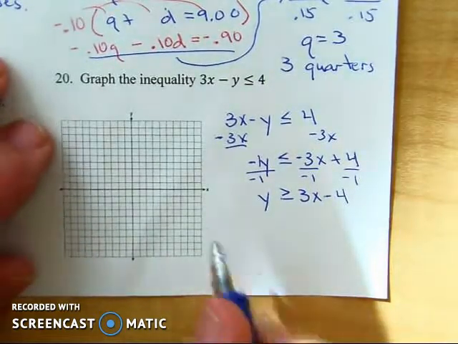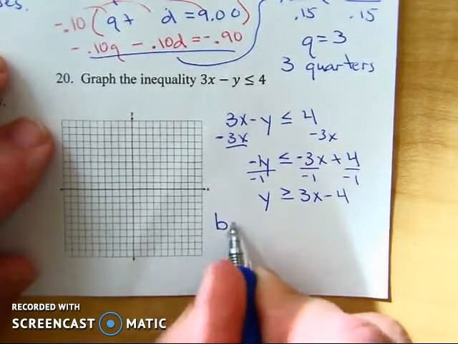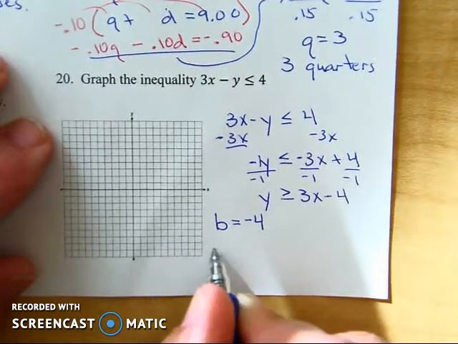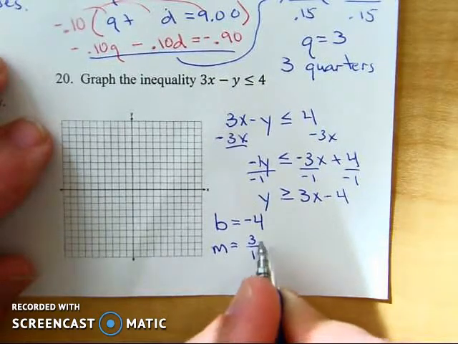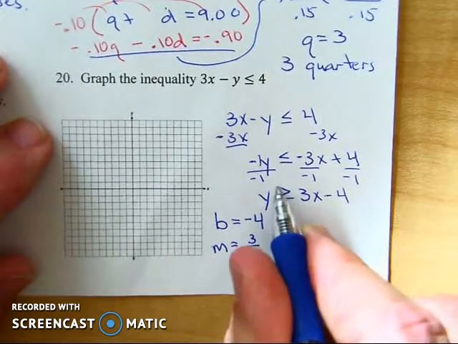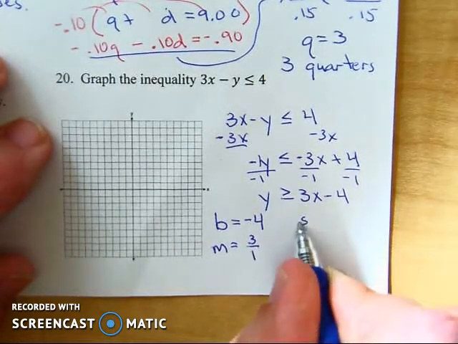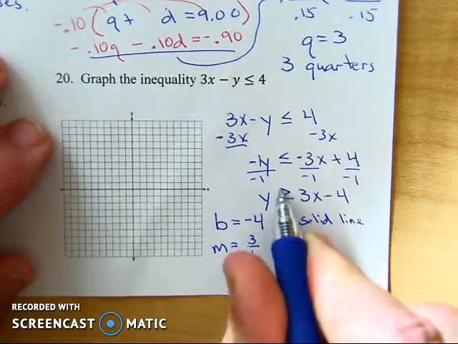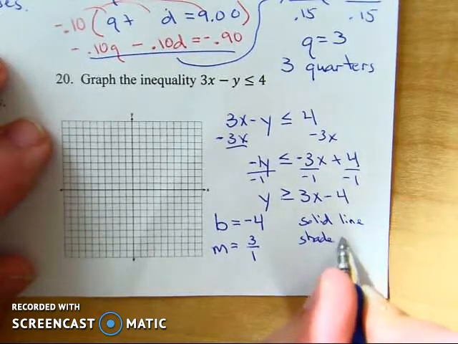Okay, so several things we have to mention here before I plot anything. So b is negative 4, and I'll try to do it right this time. Slope is positive 3, but you can think of that as 3 over 1. That's rise over run. And then also you have to look at this symbol. Greater than or equal to means, because of this bar, it's going to be a solid line. And because it's greater than, it's going to be shaded above.